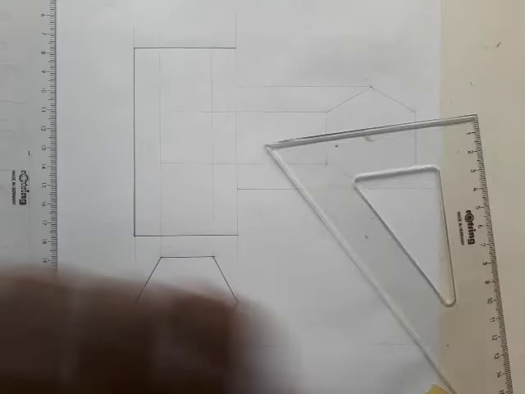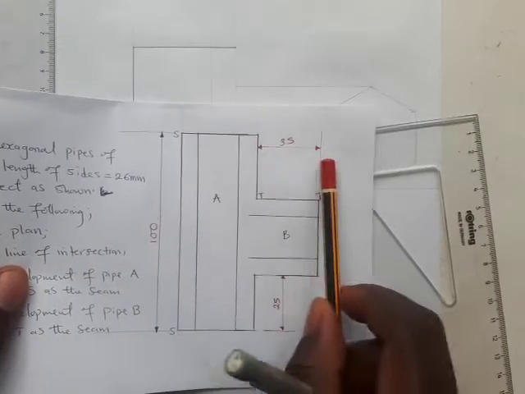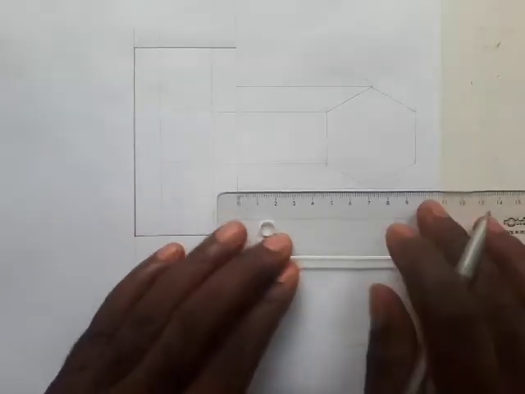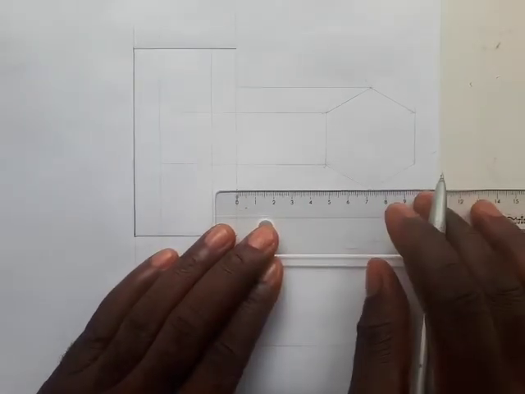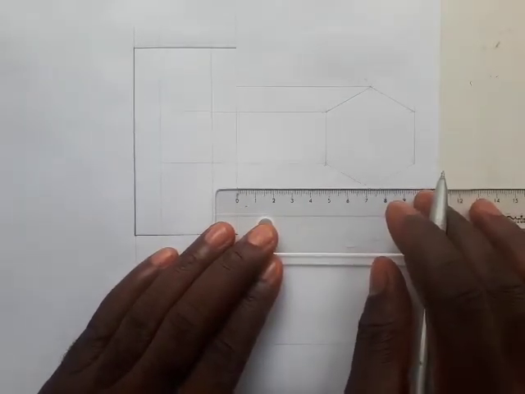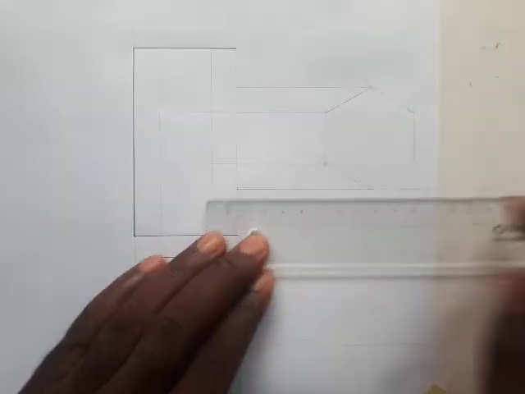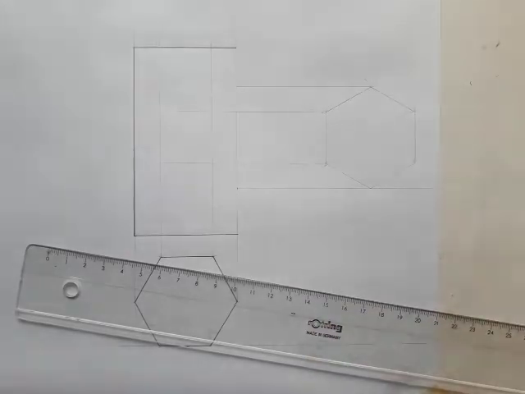Okay, so now we're told that this distance is 35. So we're going to measure 35. So 0 being here, 35 is 3.5. So remember, this is 3.5.